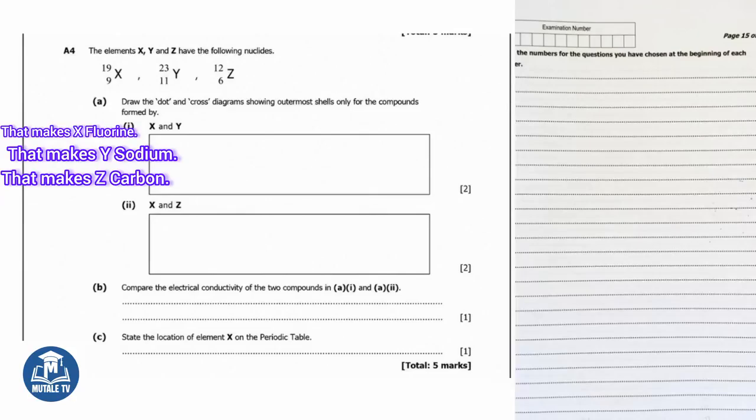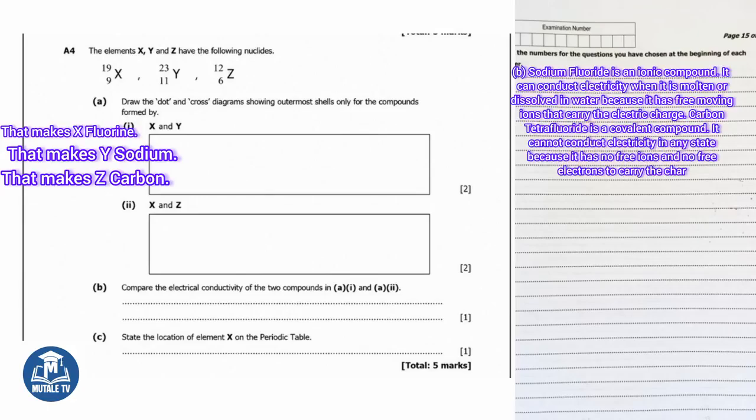Part B says, compare the electrical conductivity of the 2 compounds in Part A Part 1 and Part A Part 2. Sodium fluoride is an ionic compound. It can conduct electricity when it is molten or dissolved in water because it has free-moving ions that carry the electric charge. Carbon tetrafluoride is a covalent compound. It cannot conduct electricity in any state because it has no free ions and no free electrons to carry the charge.